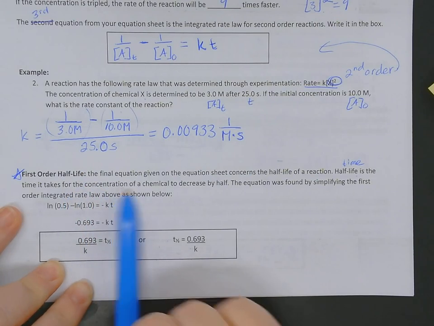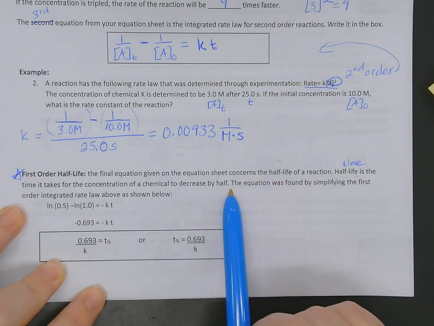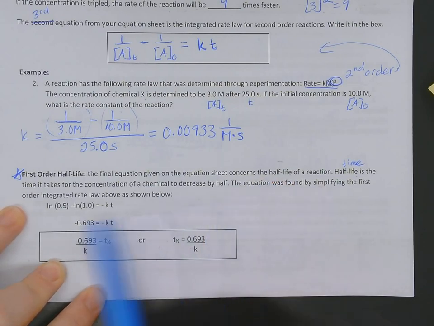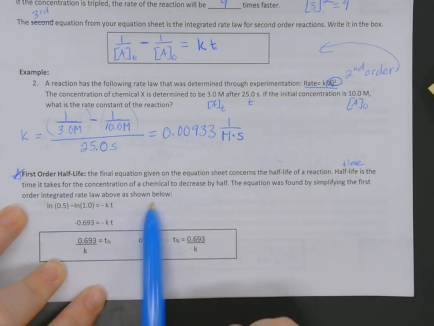for the concentration of a chemical to decrease by half. So we're cutting the concentration in half, and we're looking for the time. The equation was found by simplifying the first order integrated rate law, shown below.